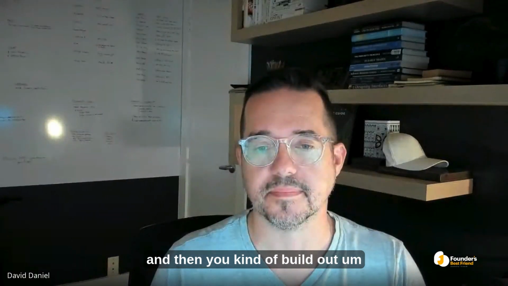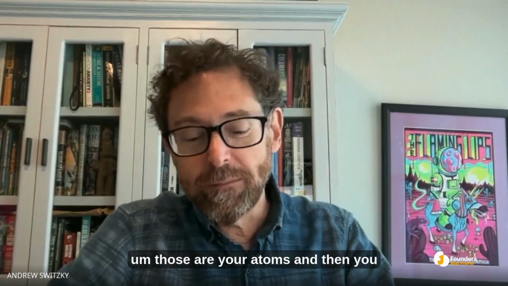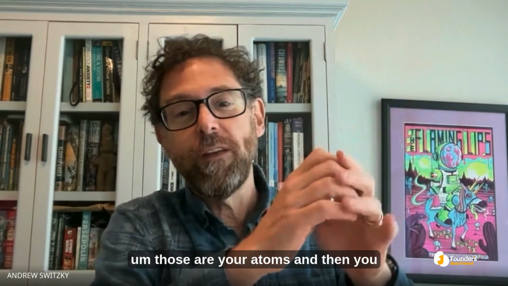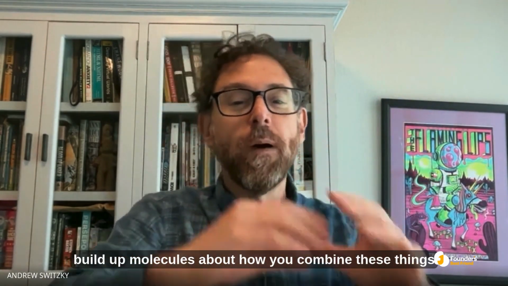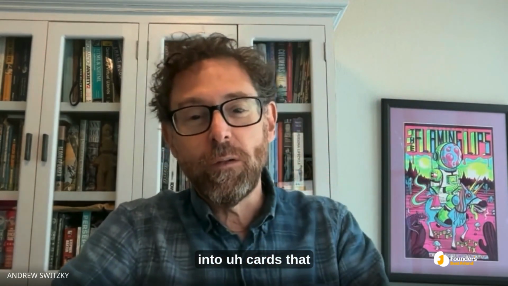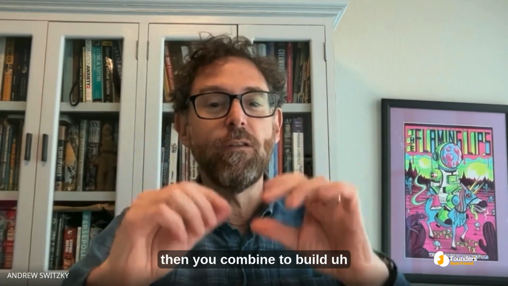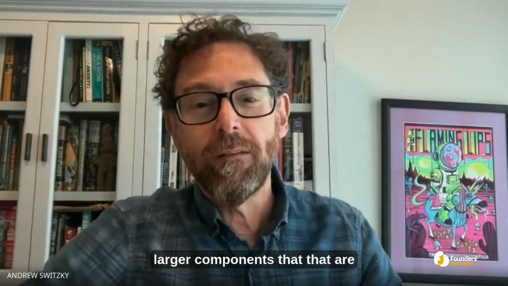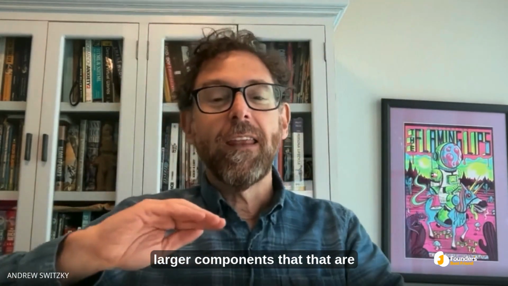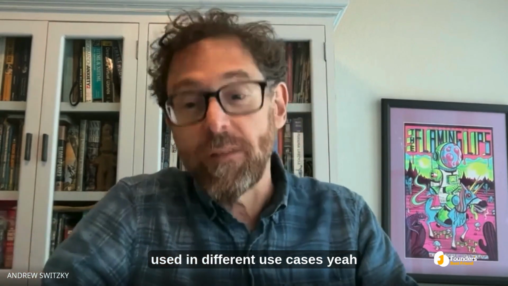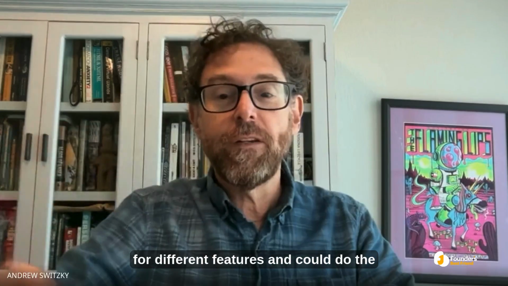Right. And then you build out, those are your atoms. And then you build out molecules about how you combine these things into cards that then you combine to build larger components that are used in different use cases. Yeah, for different features.